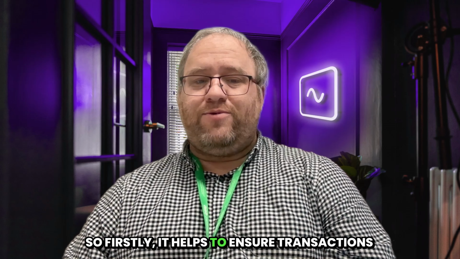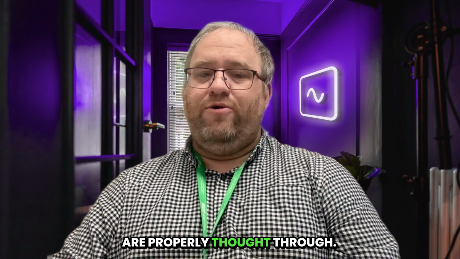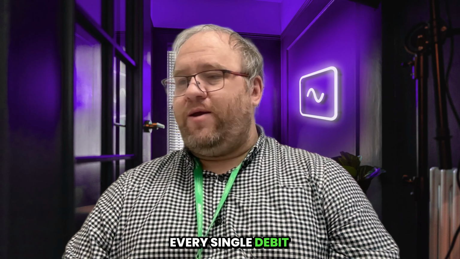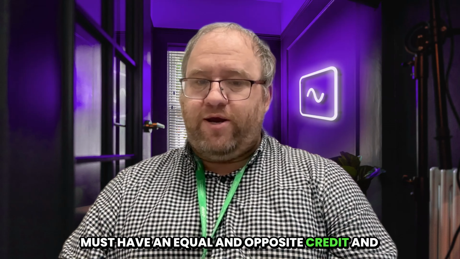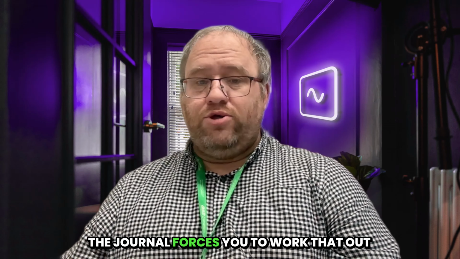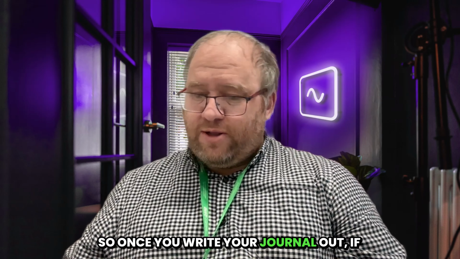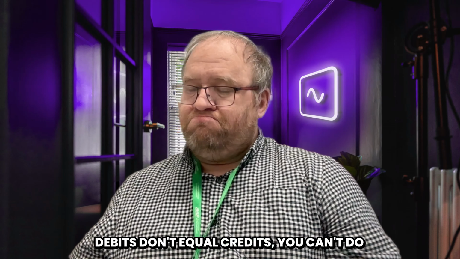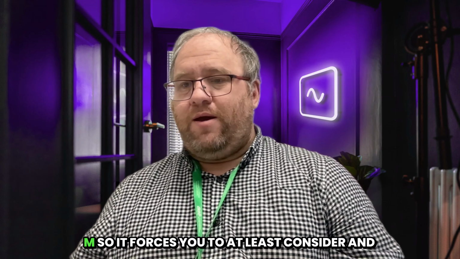So firstly, it helps to ensure transactions are properly thought through. Every single debit must have an equal and opposite credit, and the journal forces you to work that out clearly. So once you write your journal out, if debits don't equal credits, you can't do that.